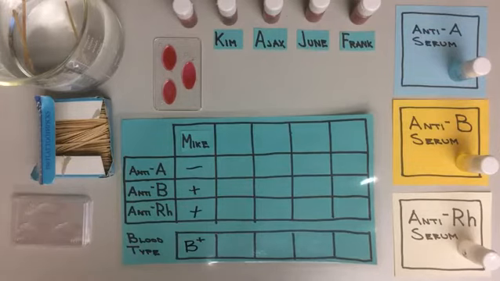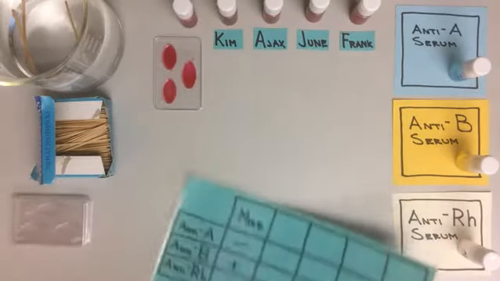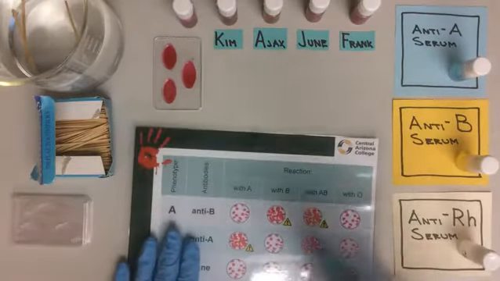Now, we want to figure out who could donate blood to Mike. And for that, let's use the table that we created earlier.